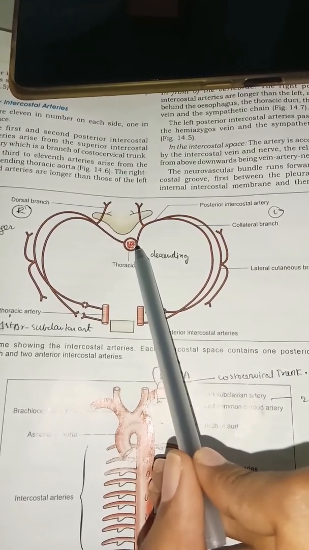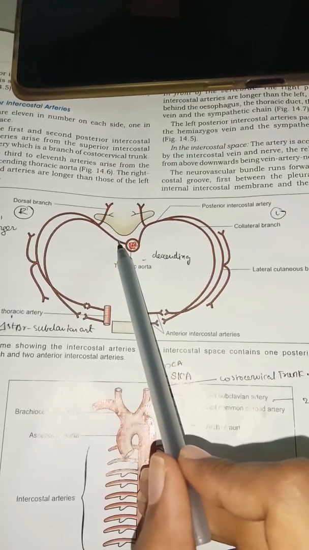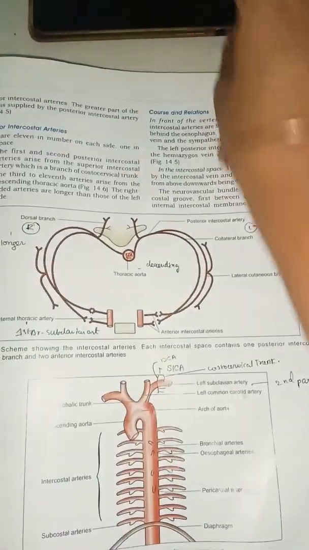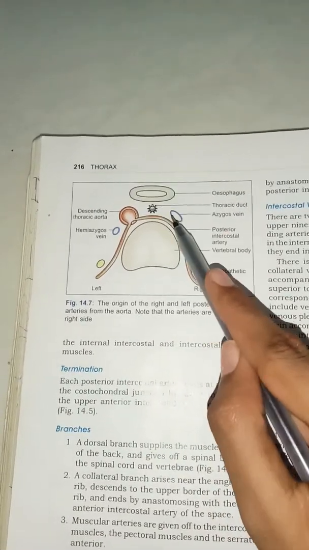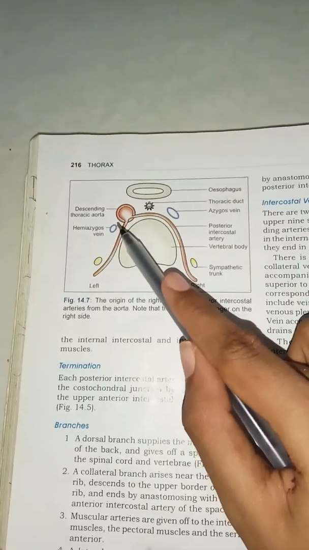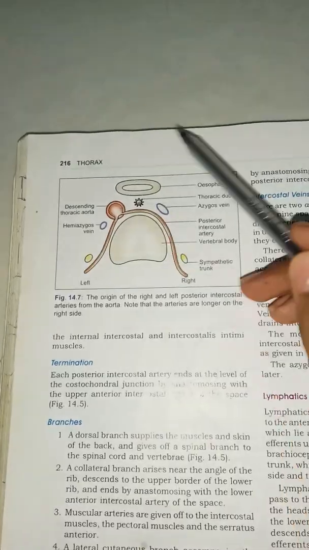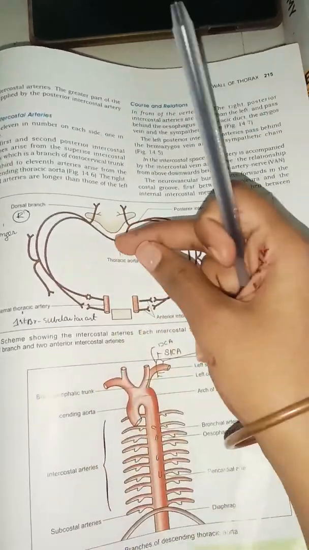the right posterior intercostal artery is longer than the left and passes behind the esophagus, thoracic duct, azygous vein and sympathetic chain. We'll see that in another diagram. Here you can see this artery passing behind the esophagus, behind the thoracic duct, behind the azygous vein, and also behind the descending thoracic aorta, hemiazygous vein and sympathetic trunk, which are situated over here at the sides of the thoracic aorta. So you can see this artery traveling behind all of those structures.